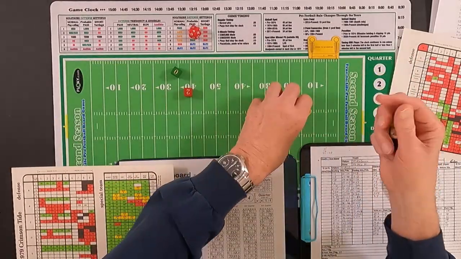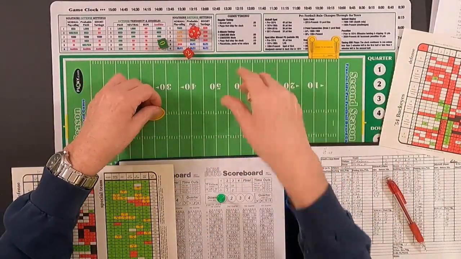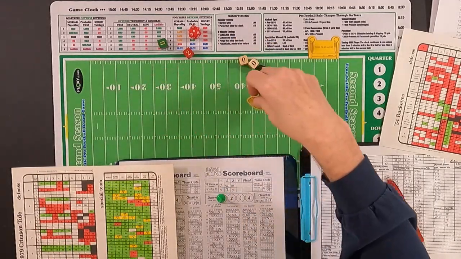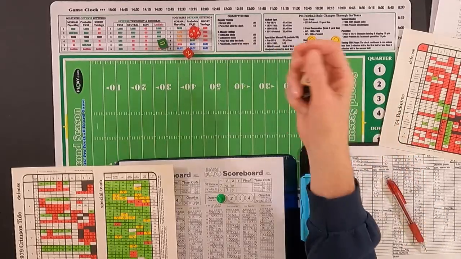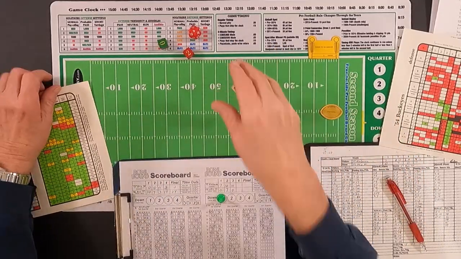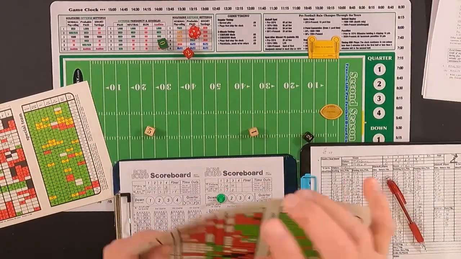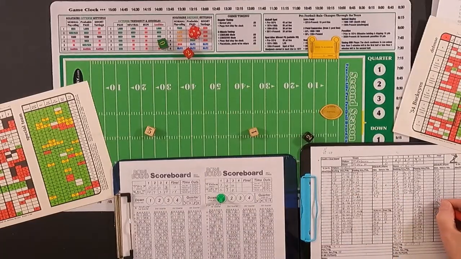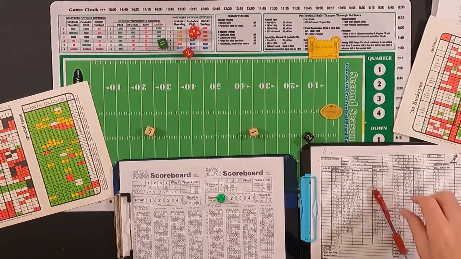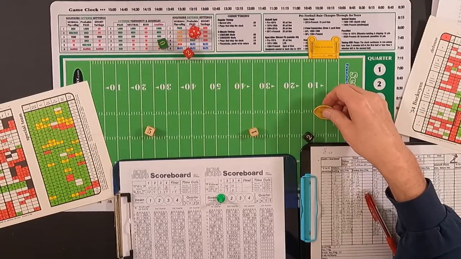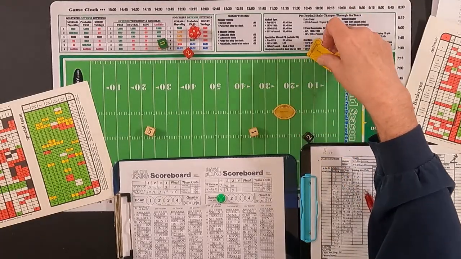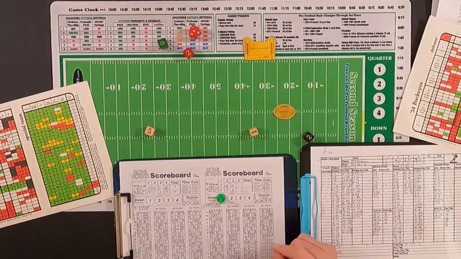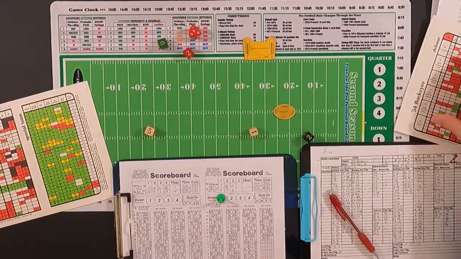Okay, here comes the kickoff by Alabama. Kickoff is 30, 62. Puts it at the 8. And the kick return is 26. 26 is 19. 18, 17 puts it out to the 27. First down. All right. First down, Ohio State.